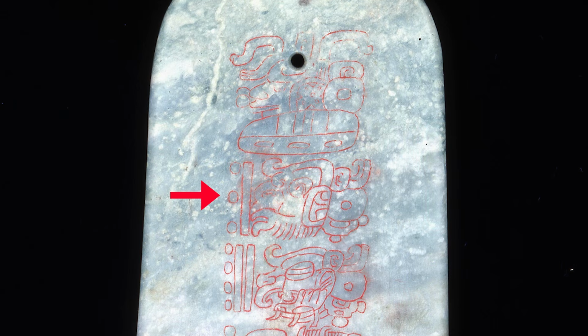Here we see a line and 3 dots, that's 8, so these are 8 baktuns. Then we have 2 bars and 4 dots, which is 14, which are 14 katuns. Then we have 3 tons, 1 winal and 12 kins. So the long count date becomes 8.14.3.1.12.